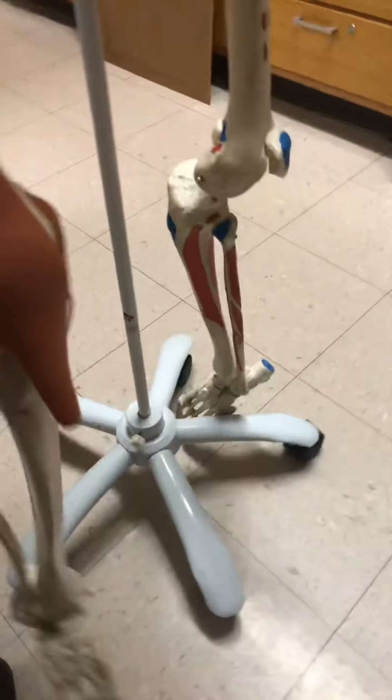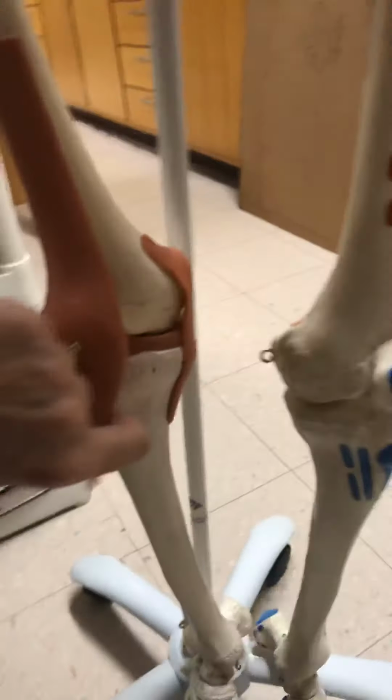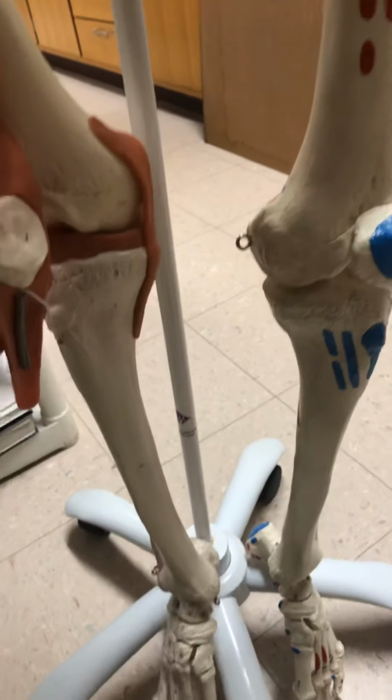What's next? The tibia. Oh, the patella. Forgot about that. The patella would be your kneecap. Okay, there's your kneecap right here, and it's underneath this patellar tendon on this one.